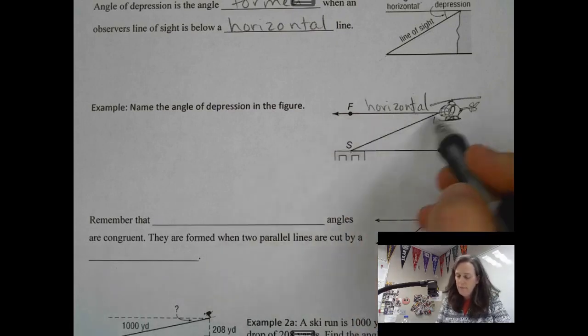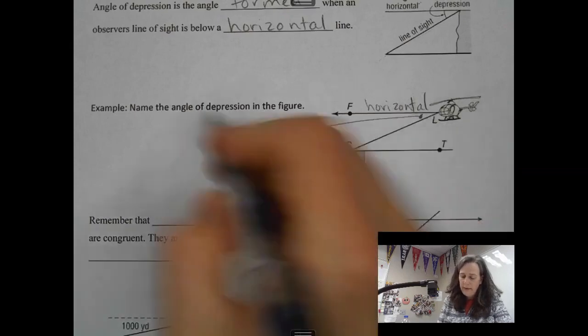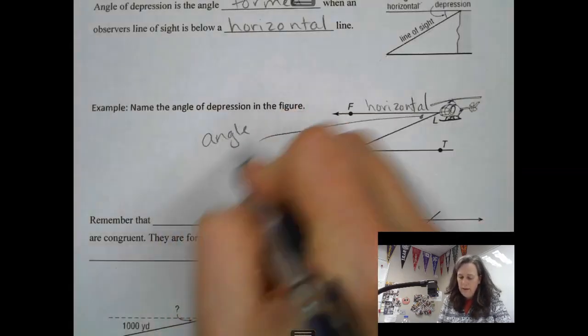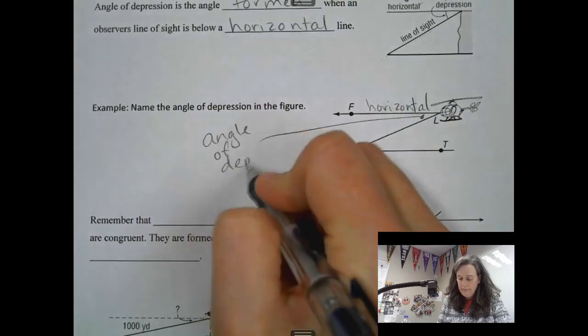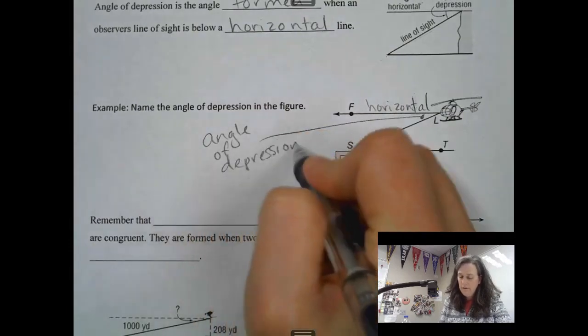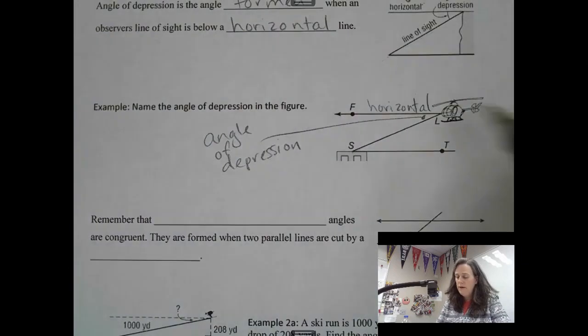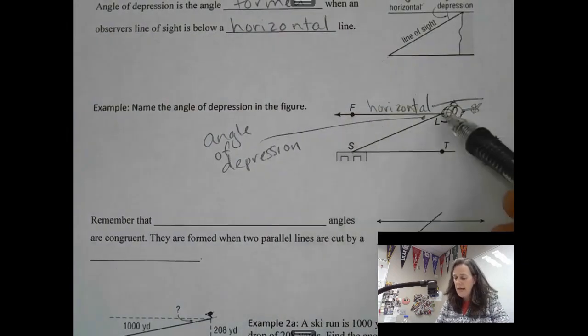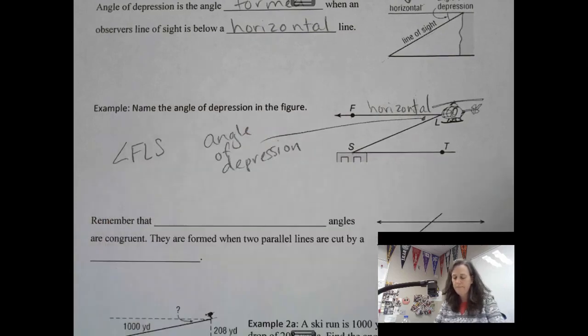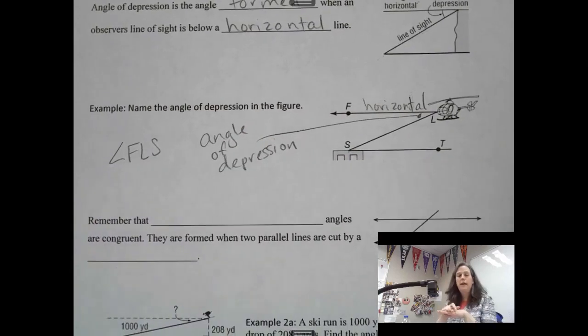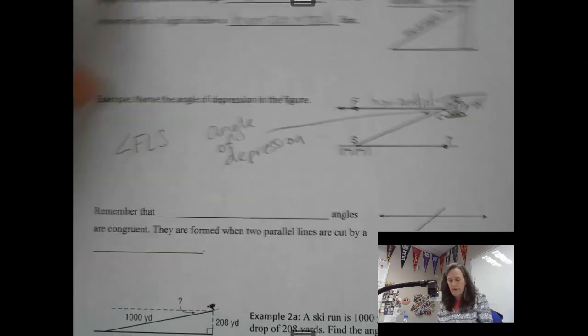So this little angle here is our angle of depression. And we would call it angle FLS. Okay, so elevation goes up, depression goes down. There's always that horizontal that is your base or the anchor that you're measuring off of when you do an angle of elevation or depression.